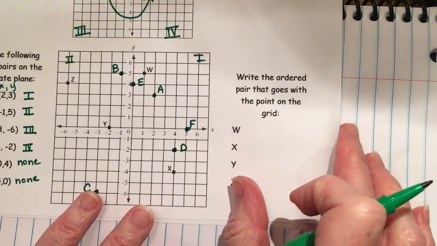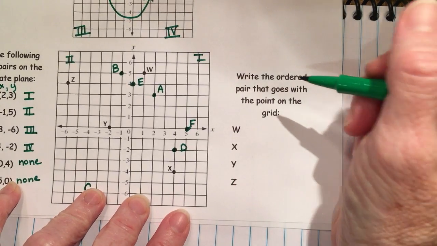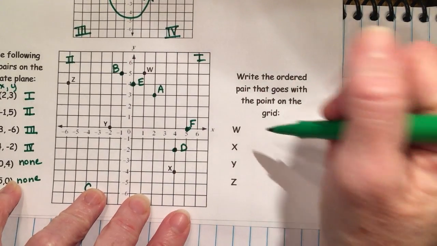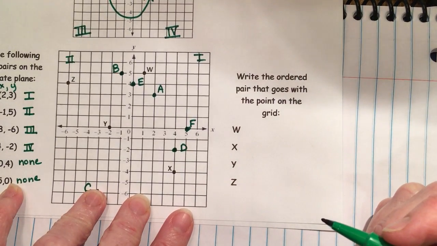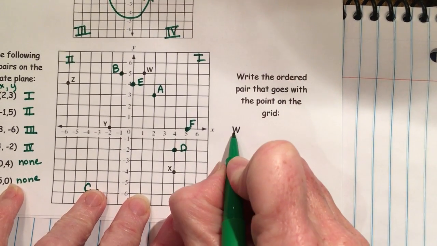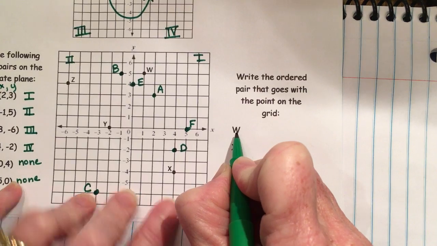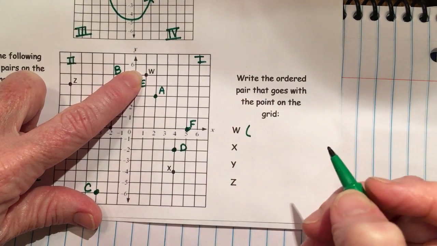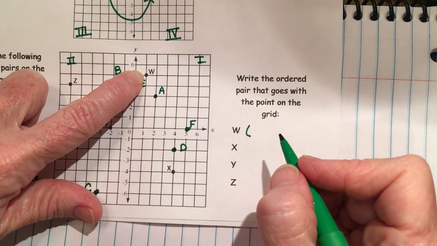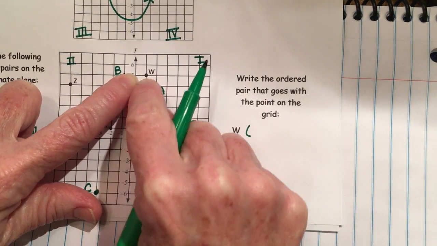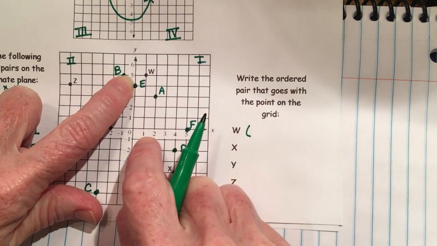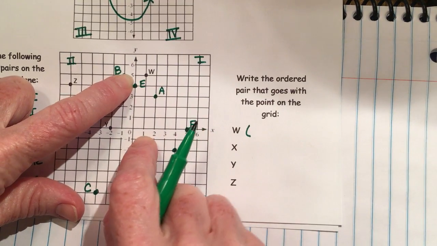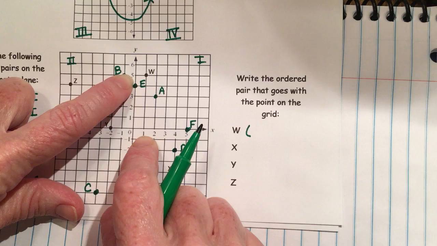All right, the other thing you need to be able to do with a coordinate plane is be able to write the ordered pair that goes with each of the points already on the graph. So what I would have to do for this is find W on my graph. W's right here. I'm going to write in parentheses, and I want my x-coordinate to always come first. Now, there are 2 numbers that sort of meet up to make W. I have a 1 here and a 5 here. So the tricky part is knowing which of these should I write first.